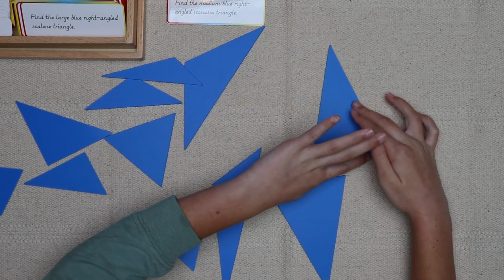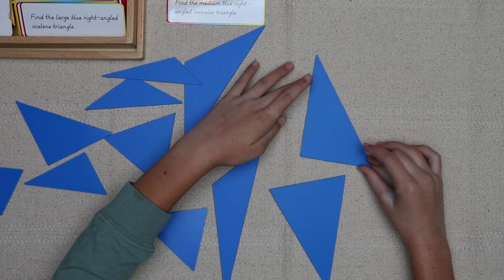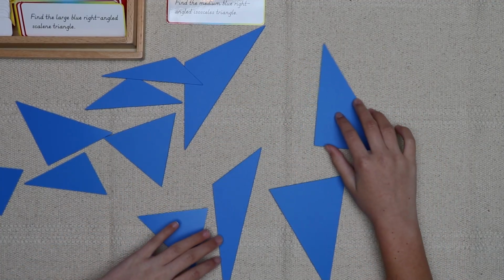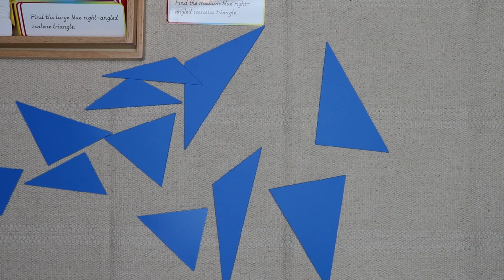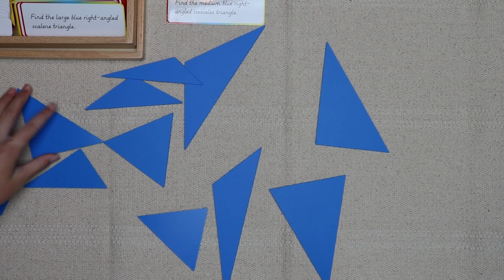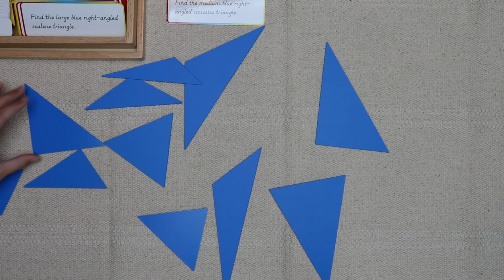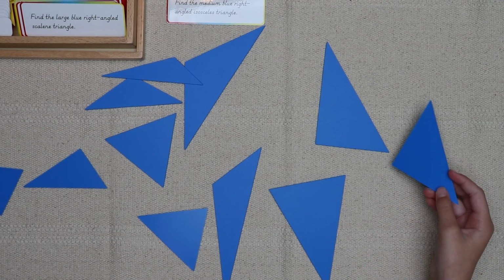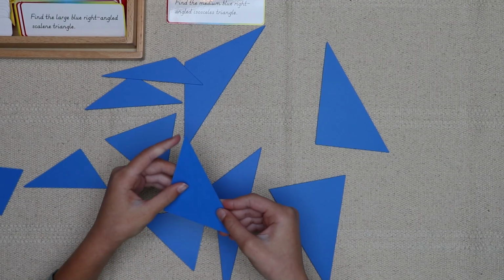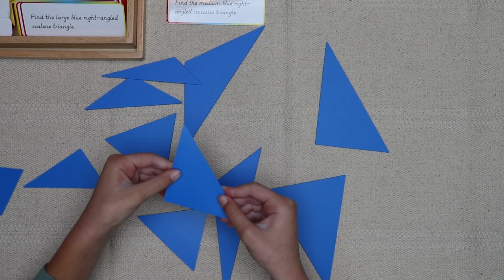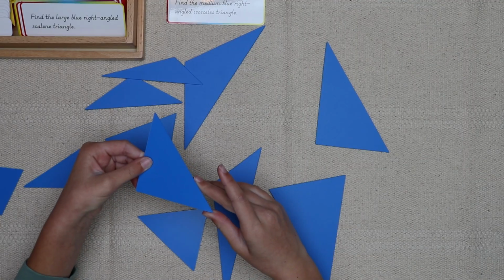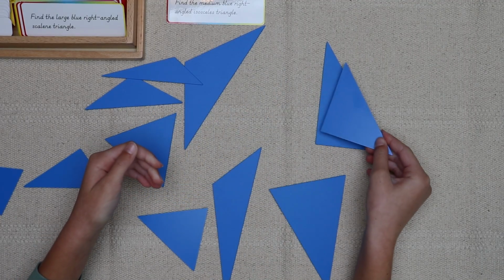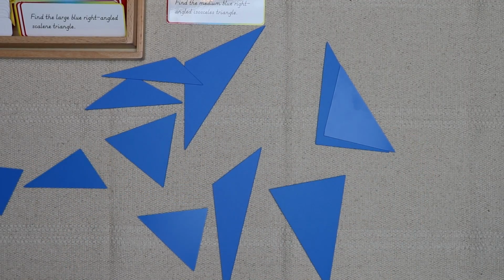and apply her knowledge. The next adjective describing the mystery triangle is right-angled. The student needs to rely on her knowledge of angles. Here she picks out the right-angled triangle first because it is the easiest to see visually. The right angle makes a 90-degree corner. She finds two triangles right away with the right angle.